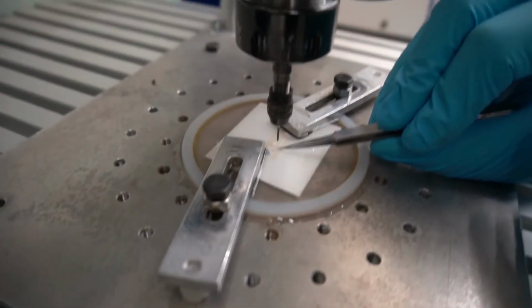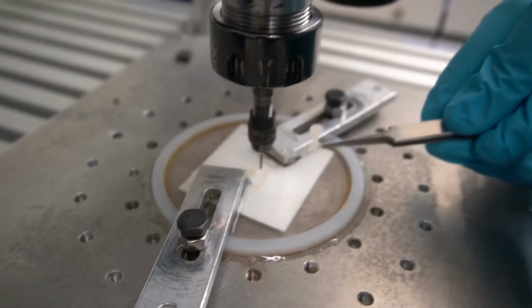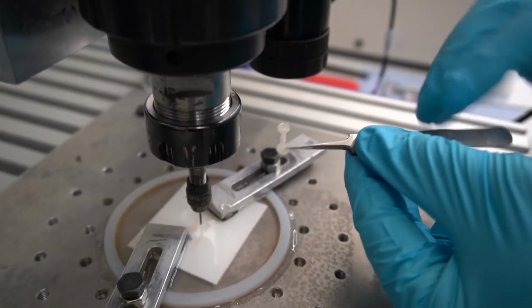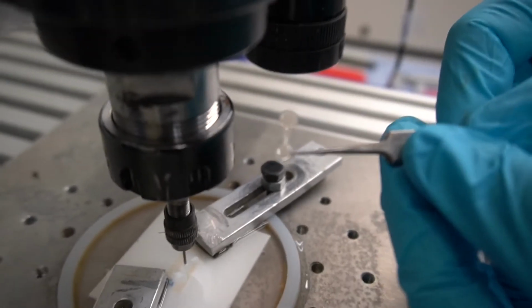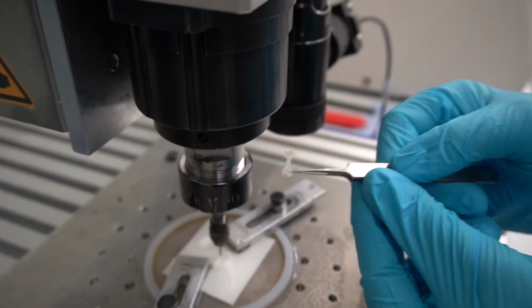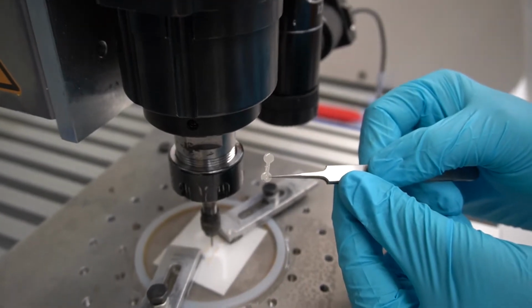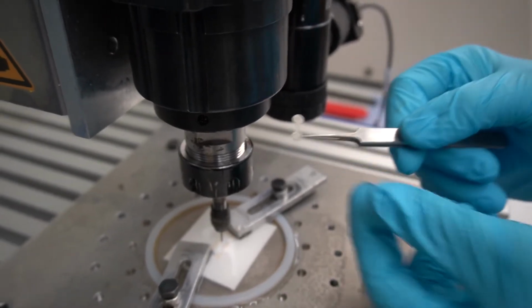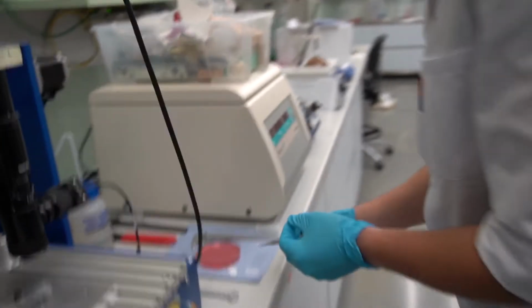We're taking out the sample. And here you see the finished milled sample of cortical human bone. And now we're going to inspect it in the microscope.